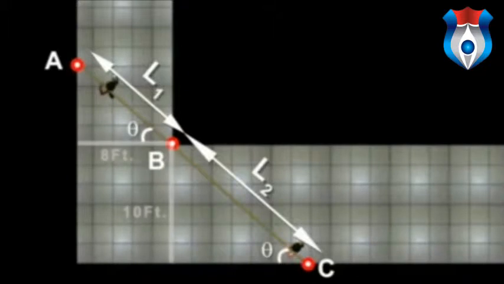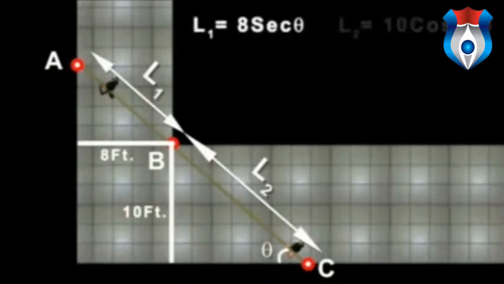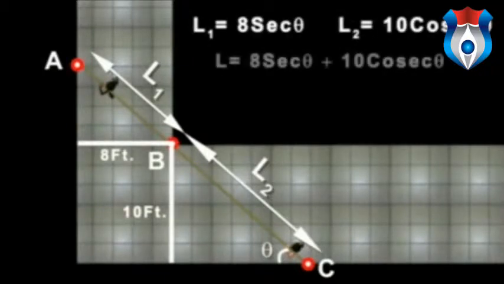The constraints for this problem are the widths of the hallway. We'll use these to get an equation for L in terms of theta. So, using basic right triangle trigonometry, we can see that L is equal to 8 sec theta plus 10 cosec theta.